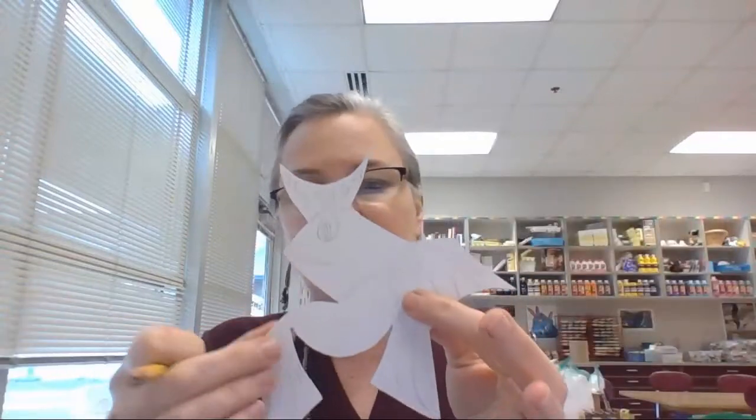So again, today, making the shape and then figuring out what you want it to be will probably take most of the time that you have for art, and that's okay. So the next step is to trace it onto a piece of paper so it repeats.